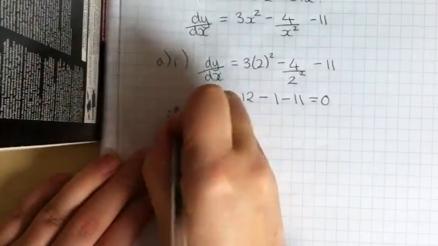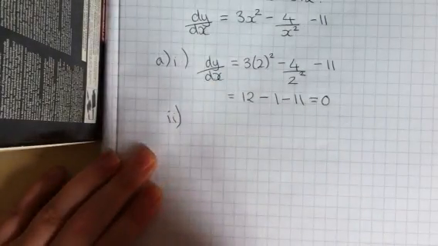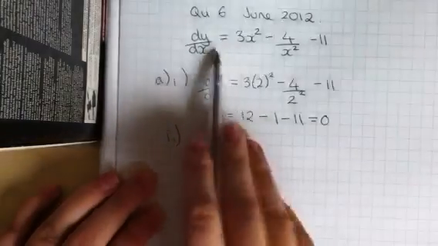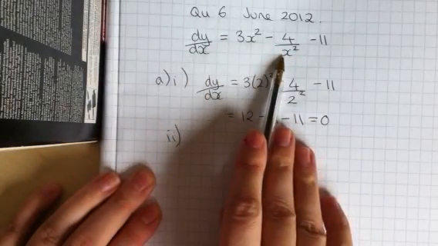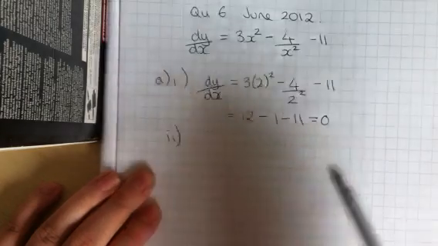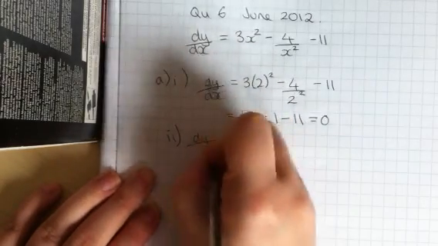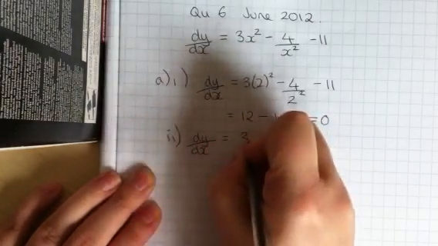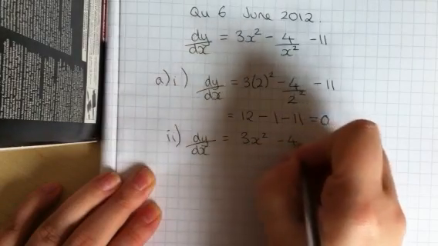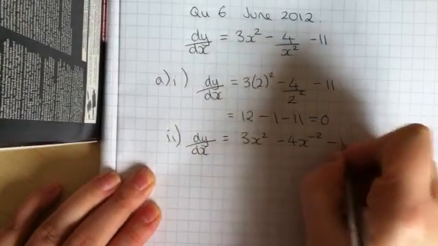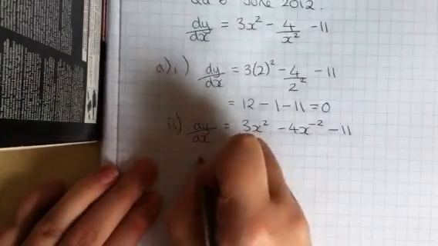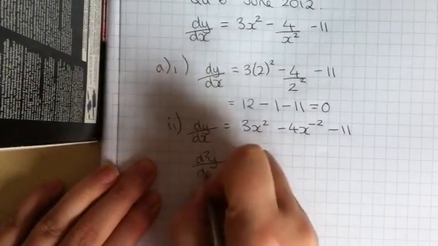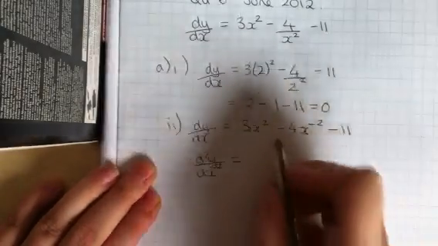Question number 2. Find the value of d squared y by dx squared. Now you need to differentiate this. You can't differentiate this because this is a fraction and you don't know how to differentiate fractions yet. So you need to turn your dy by dx into that using your powers of indices, or your rules of indices. You can't differentiate unless that is. So your d squared y by dx squared, so you differentiate the thing again.